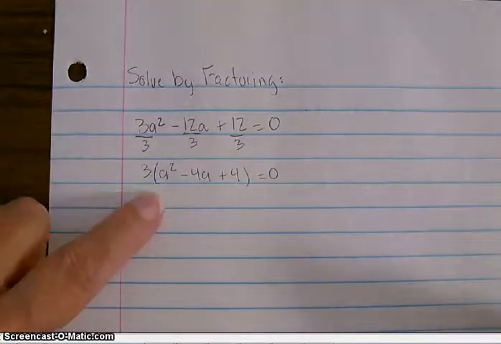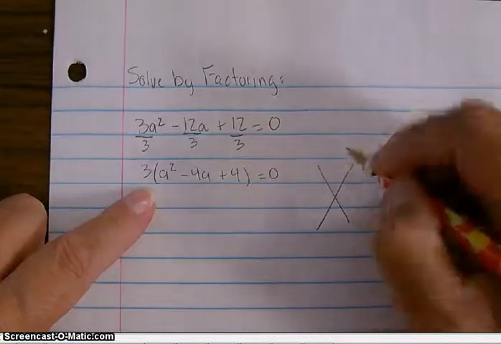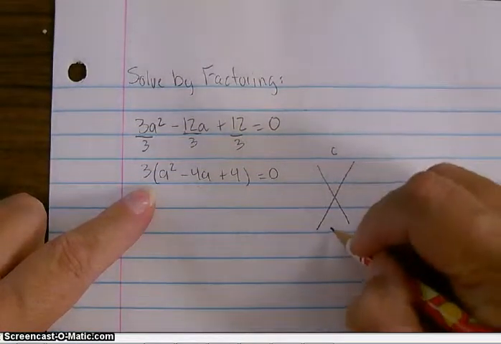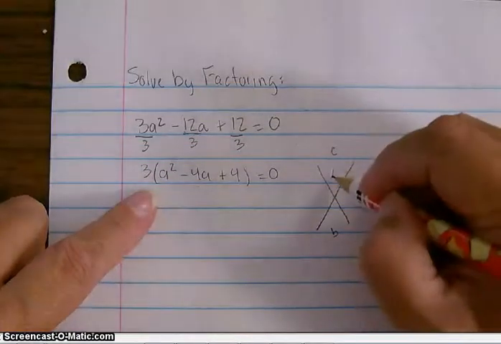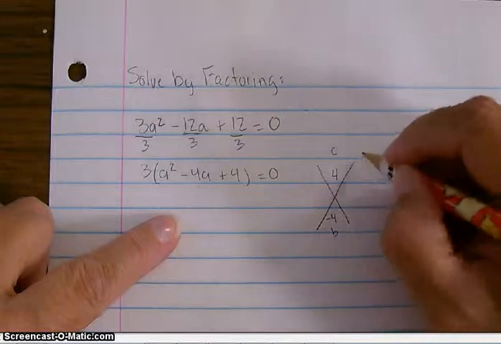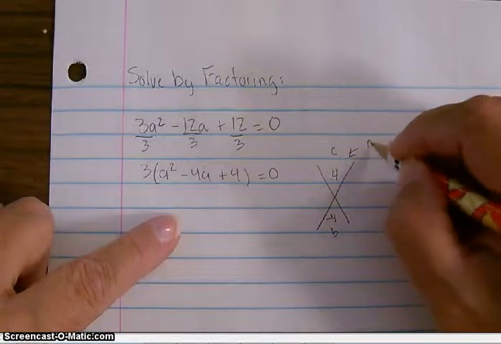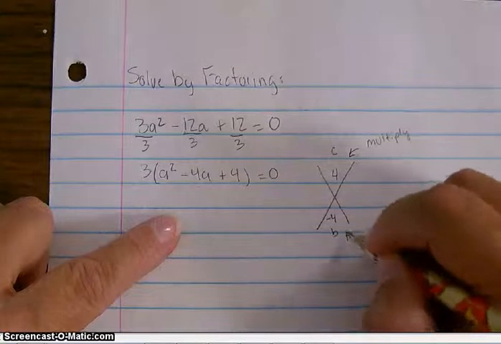Alright, so now that I have my A equals 1, I'm going to do my little puzzle. Remember, we put C up here and then B here. So now that my A is 1, I'm going to put my C term here, and my B term here is going to be minus 4. So I want two numbers that multiply to give me positive 4, but add to be negative 4.